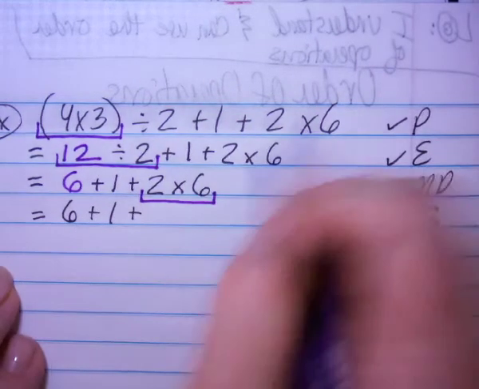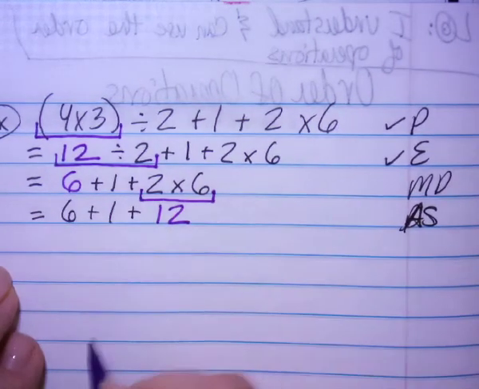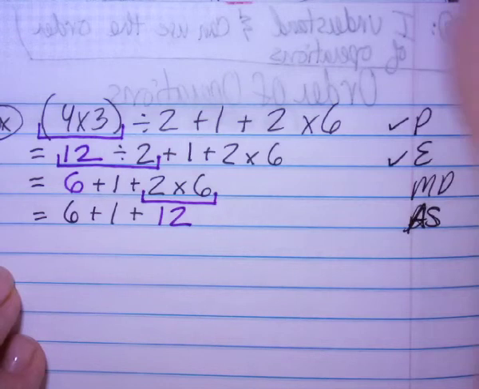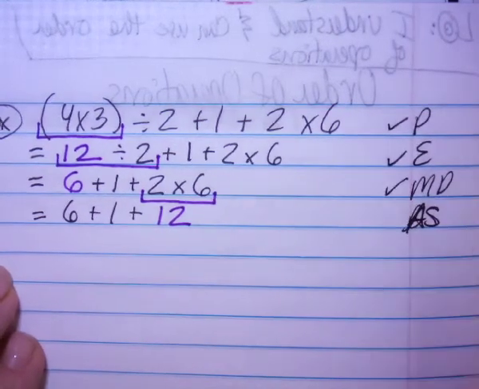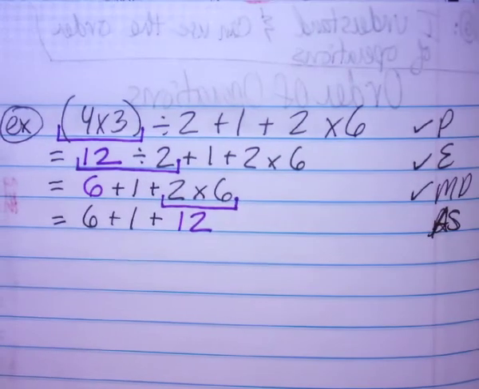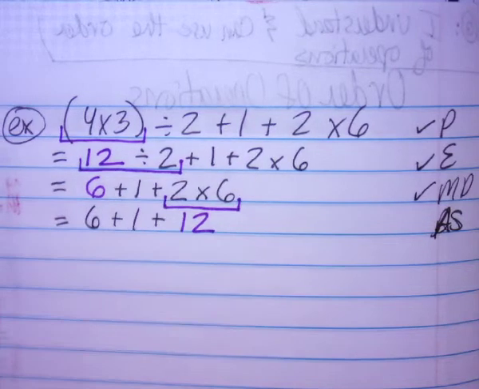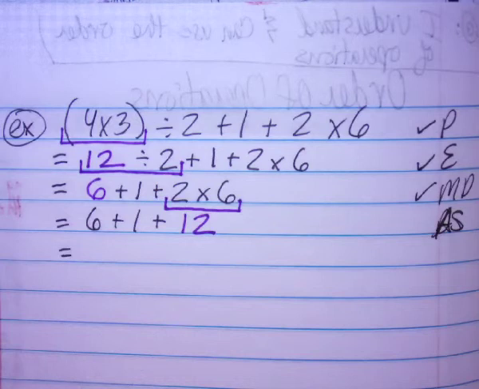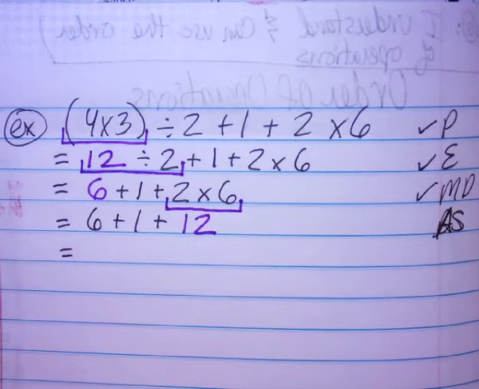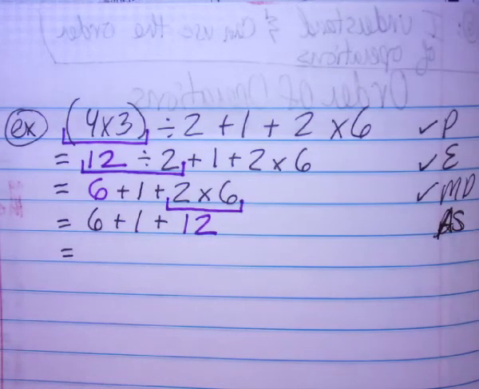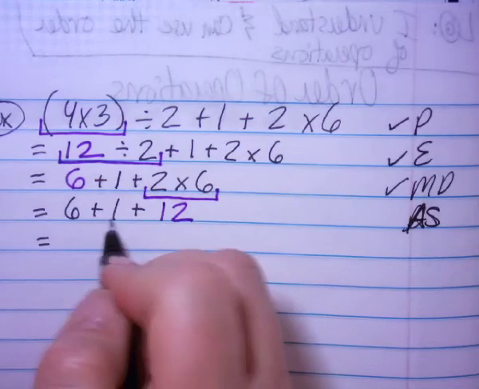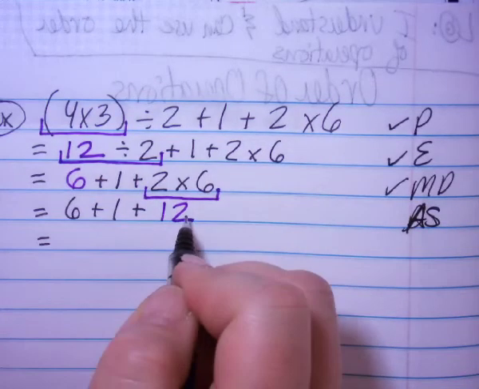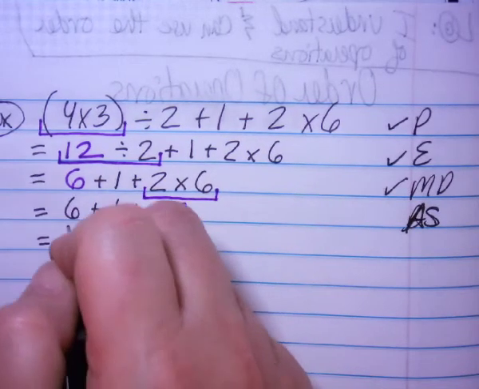And then 2 times 6 is 12. Now, I'm done with multiplying and dividing, which is awesome. And so now I can move on and solve the problem. Again, I'm moving left to right. Six plus 1 is 7, plus 12 is 19.